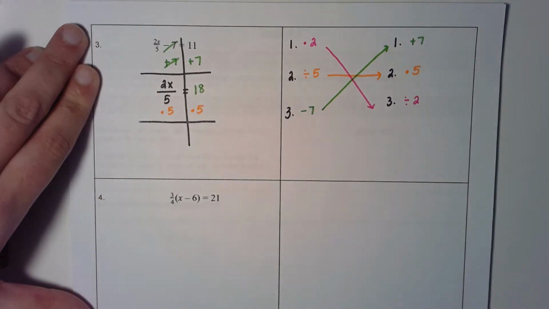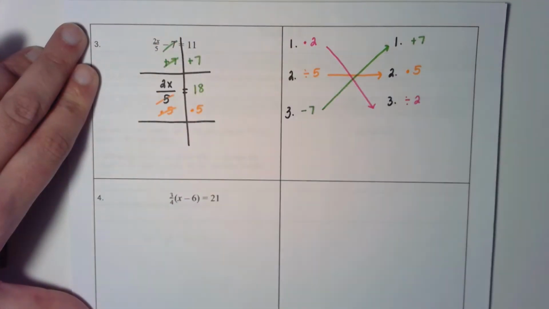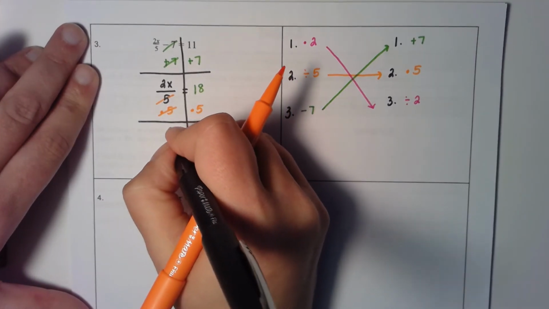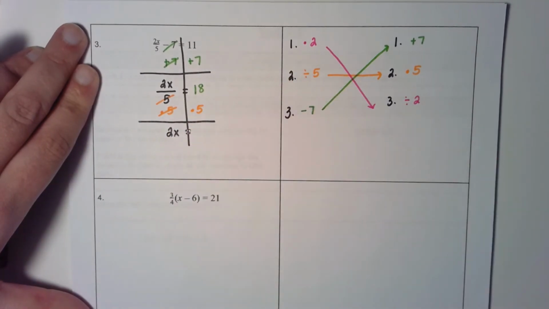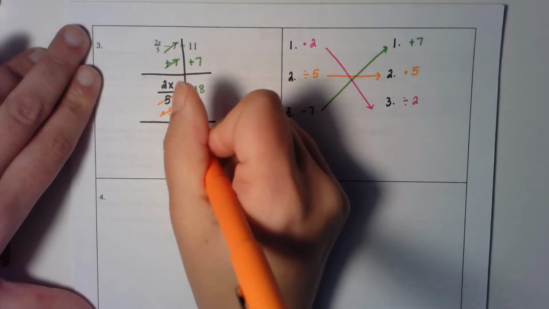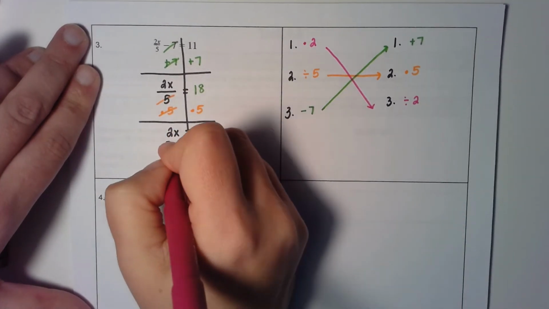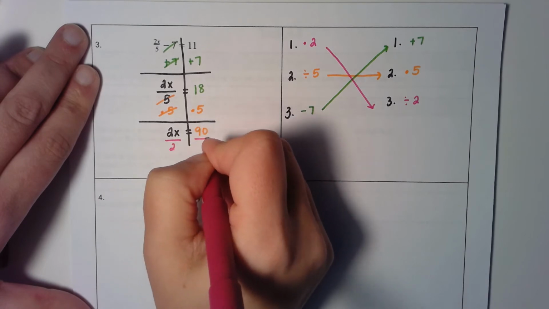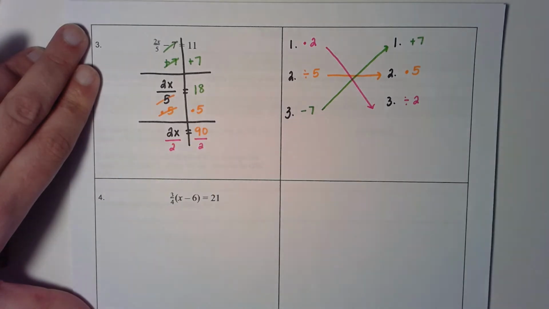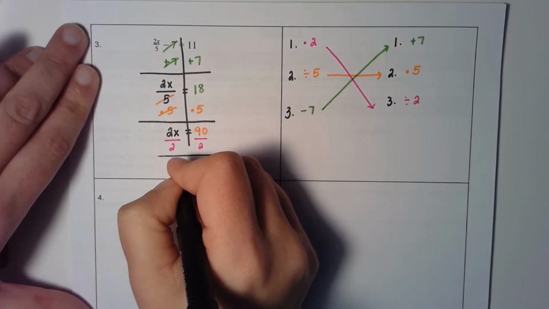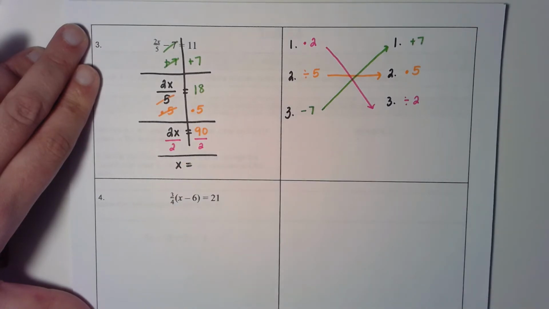And the 5's cancel, so all that's left would be the 2x. 18 times 5 would be 90. And last but not least, I would divide by 2. And if I divide by 2, I get x equals 45.